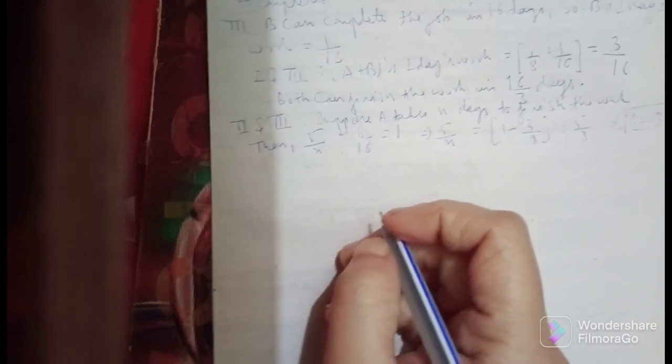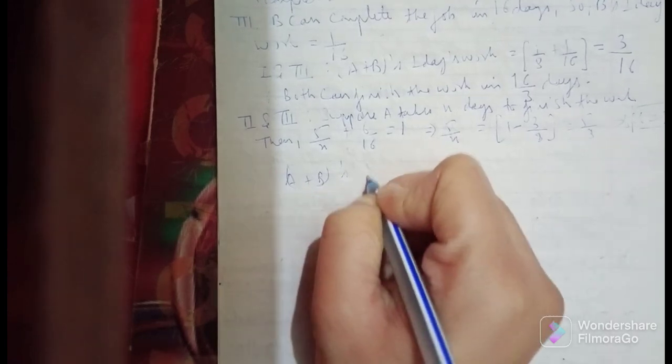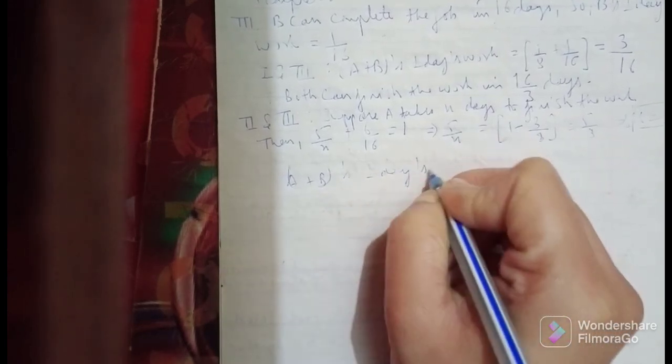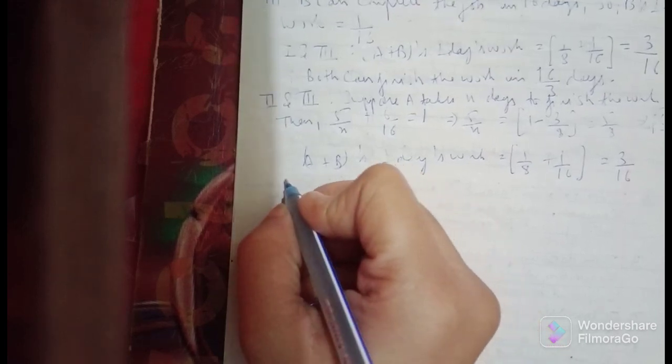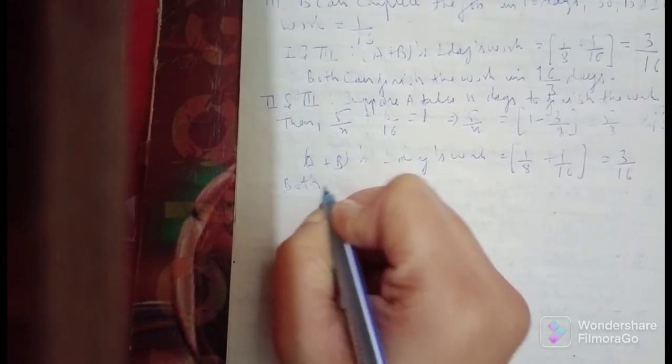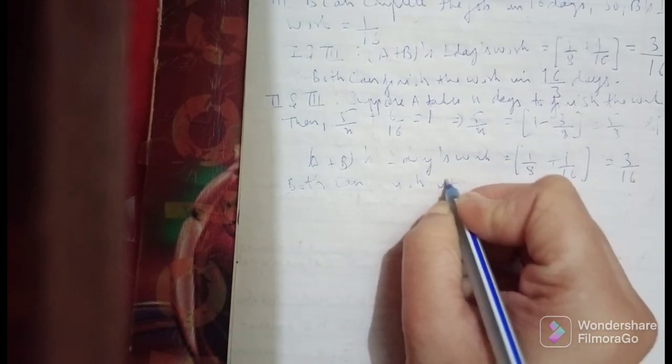Now A plus B's one day's work equals 1 by 8 plus 1 by 16, which equals 3 by 16. Both can finish it in 16 by 3 days.